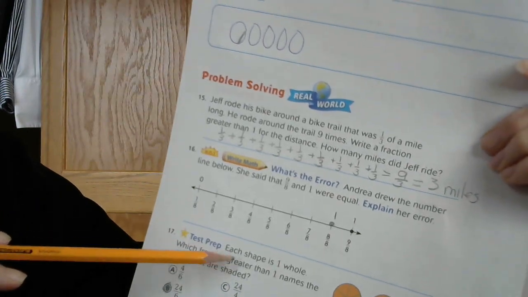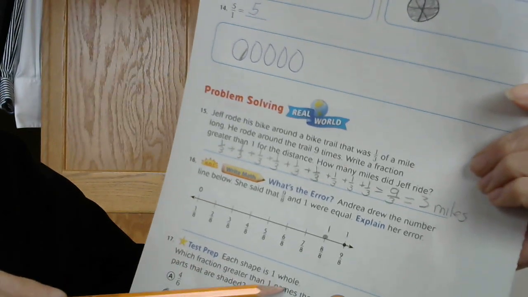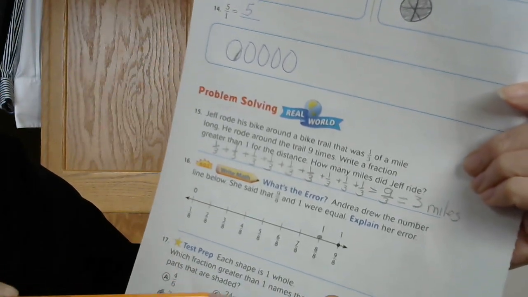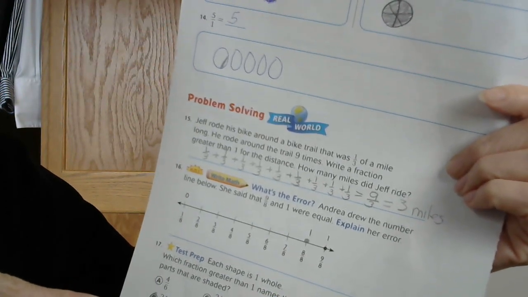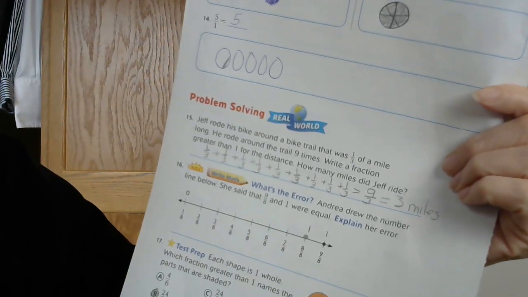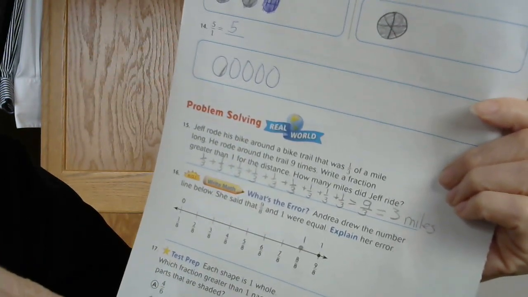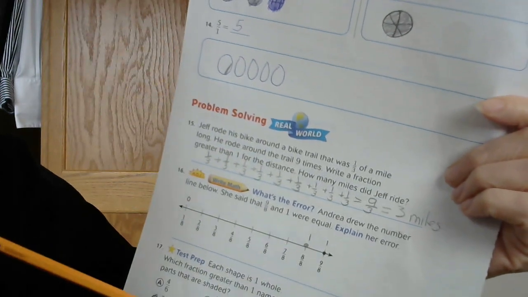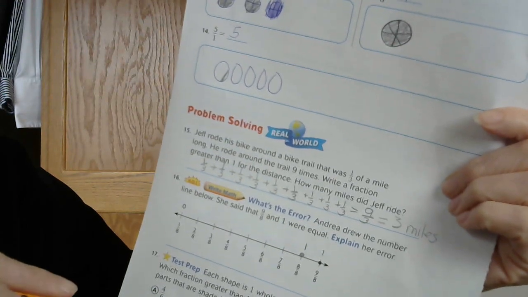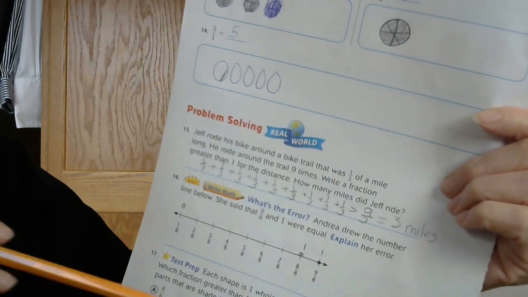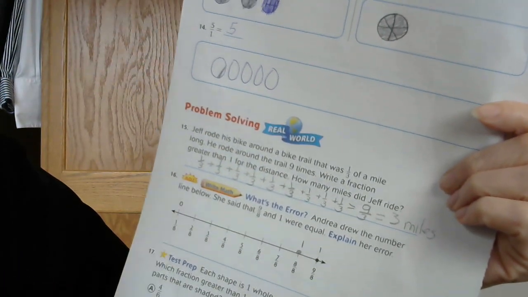Our test prep says each shape is one whole. Which fraction greater than 1 names the parts that are shaded? Well, each one is shaded into 1, 2, 3, 4, 5, 6 parts. But there are 4 of them all together, so I have 24 little parts. So 6 is my bottom number, the denominator, because that's how many it's broken into. But there are 24 of them. So my correct answer is B, 24/6.